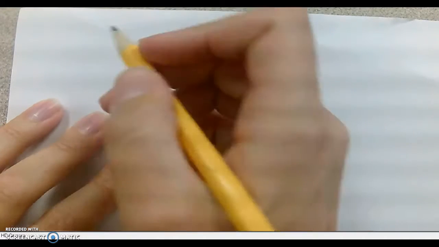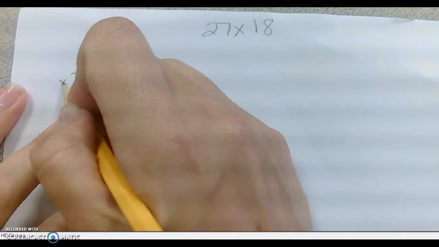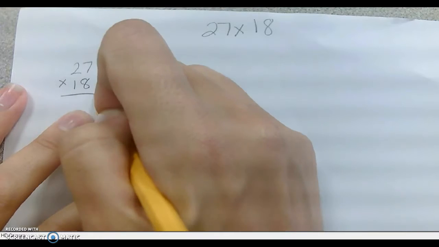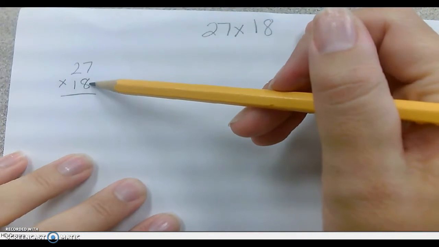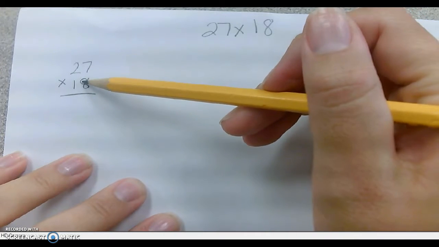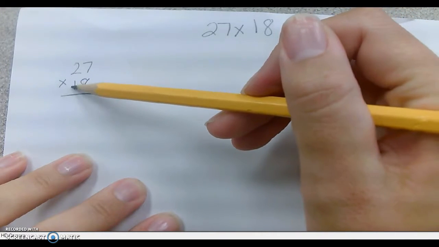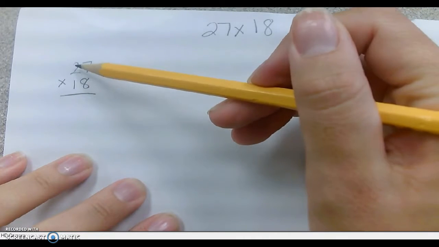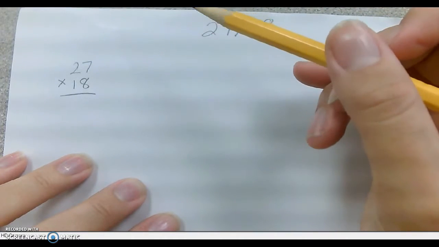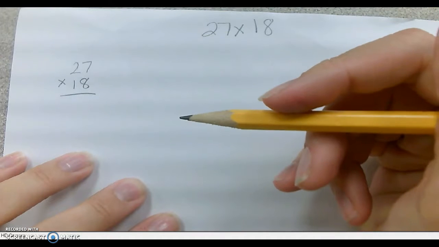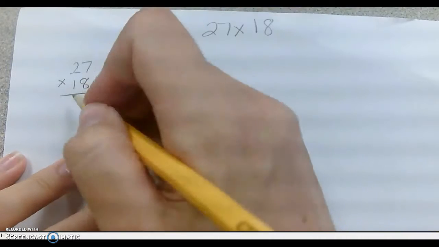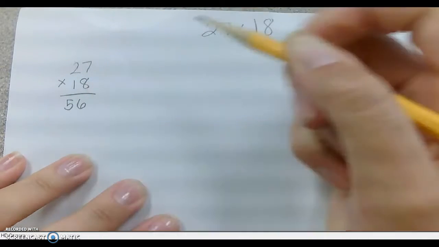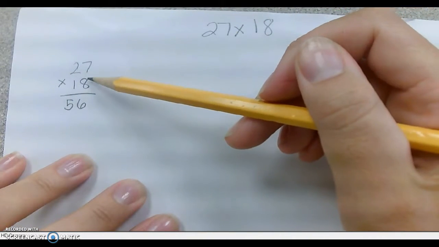So the first way that we've been learning is to line it up linear, 27 times 18, and I would multiply 8 by 7, 8 by 20, and then 10 by 7 and 10 by 20. So I want to show you how we're going to do that. So 8 times 7. What is 8 times 7? 56. Hopefully you got 56. So I have 8 times 7 equals 56.